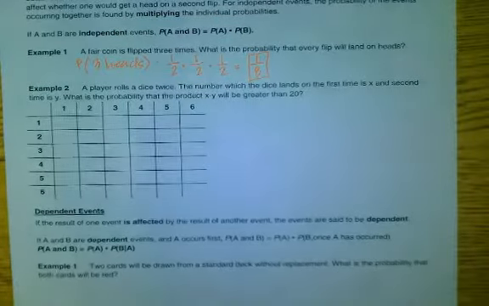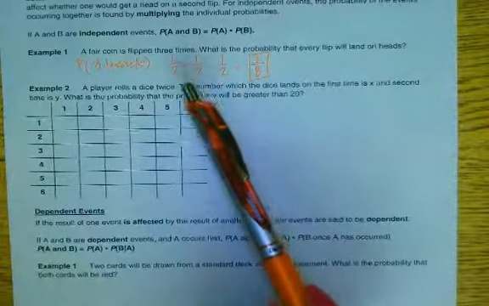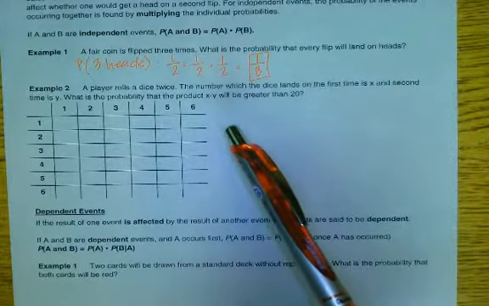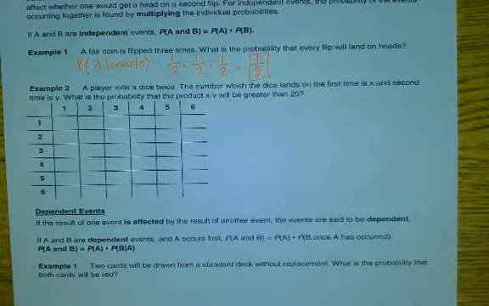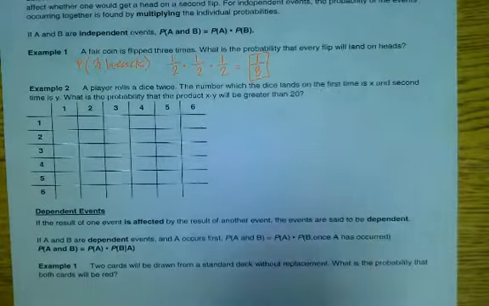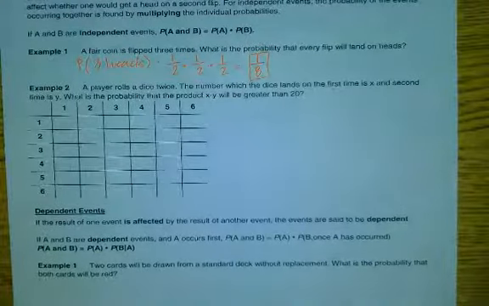Okay, so again, the kicker here is do not add them. Do not add them. Okay, so multiply them together always.